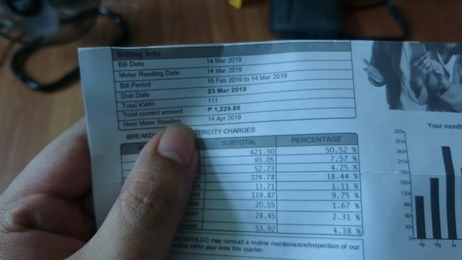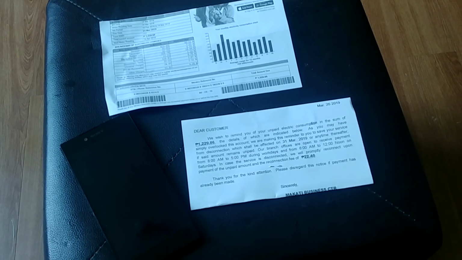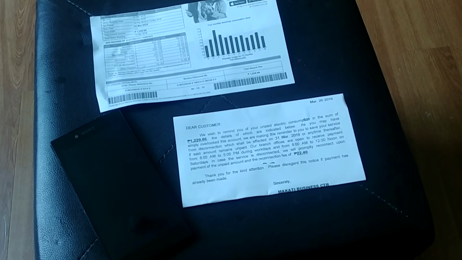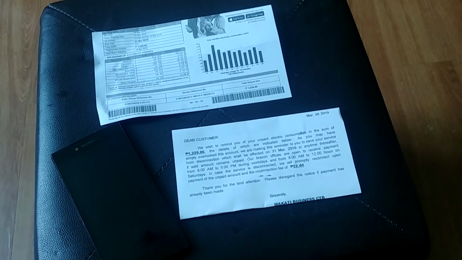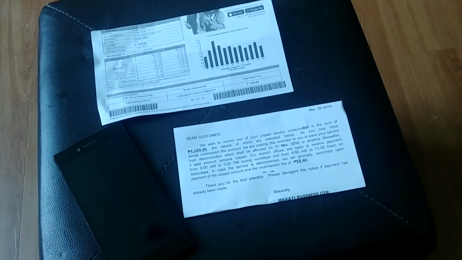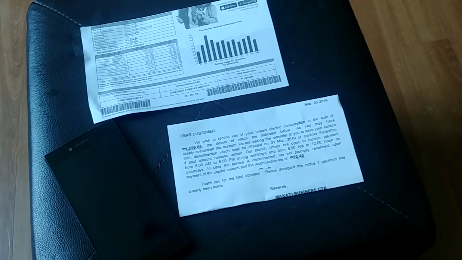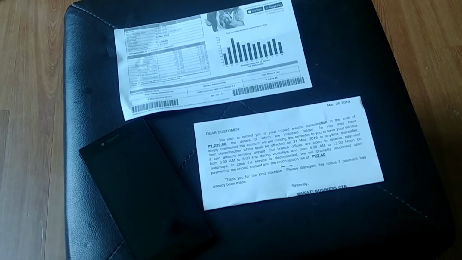Another question I received a lot in my last video is: possible bang magbayad ng total amount due using the reference number of that bill? Most of the time, if halimbawa you have a previous unsettled balance, your total amount doesn't match your total current amount. If you're gonna scan that and you're gonna put in your total current amount, hindi papasok yung payment mo. It's going to be rejected by the system.